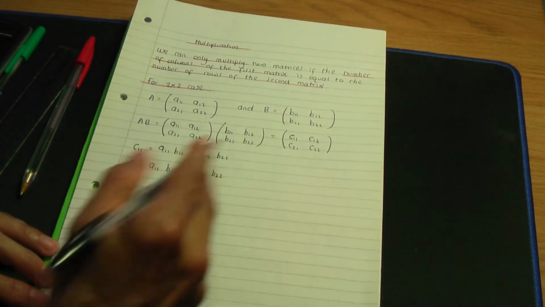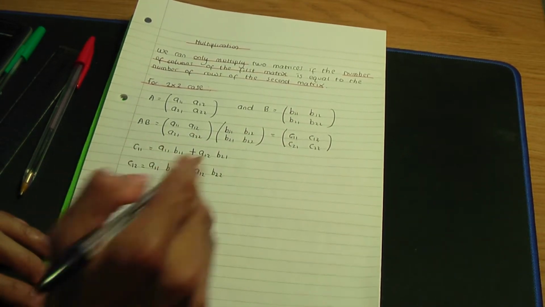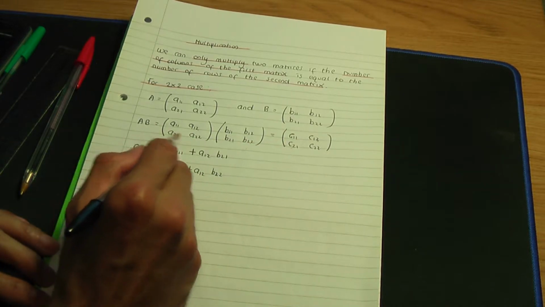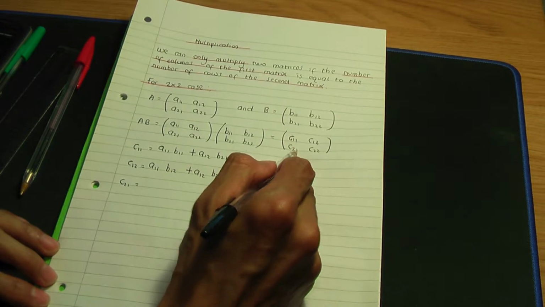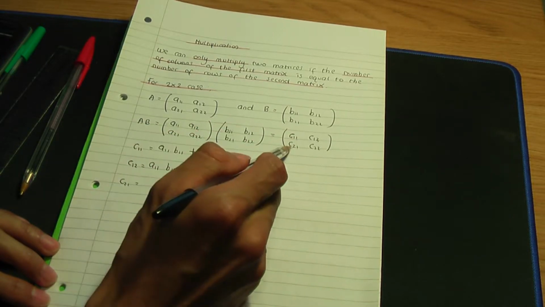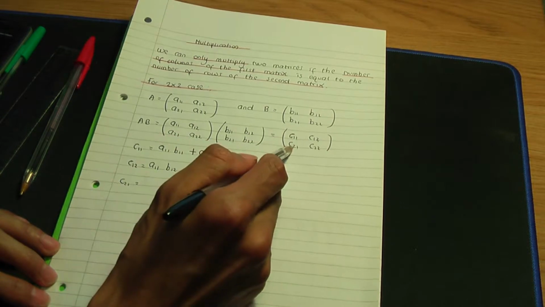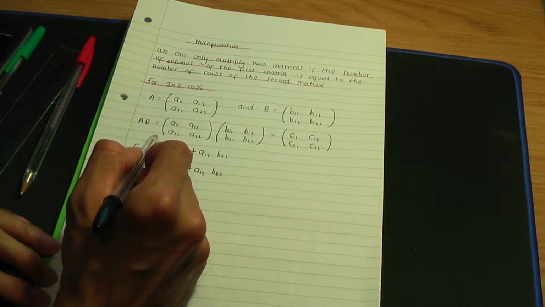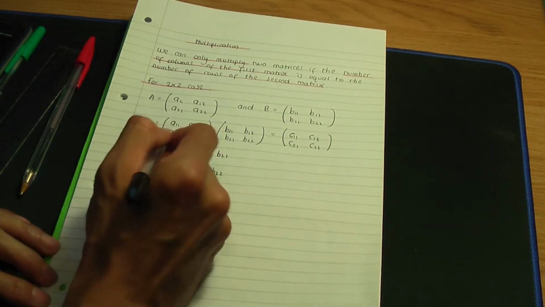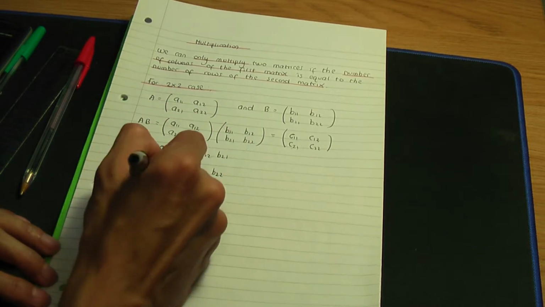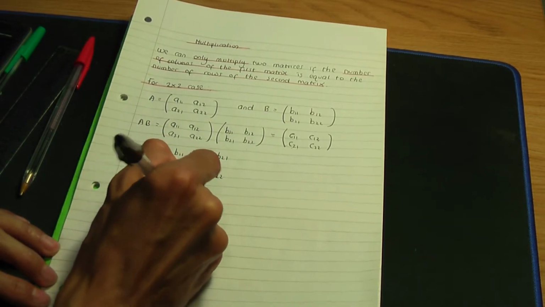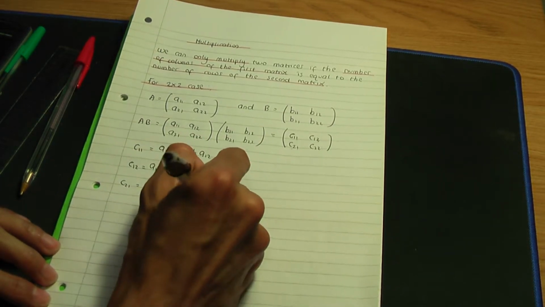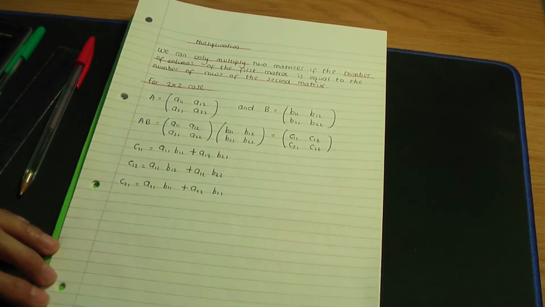Let's continue. C21. First number 2 refers to the row number of the first matrix, so it's row 2. Second number 1 refers to the column number of the second matrix, so column number 1. So row number 2 multiplied by column number 1. So if I multiply these elements, A21 times B11, A21 B11, plus A22 times B21, A22 B21. Okay.